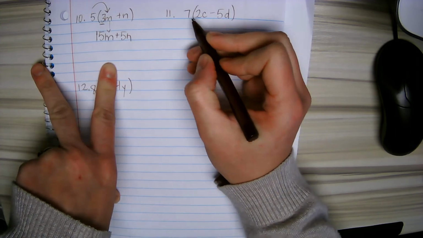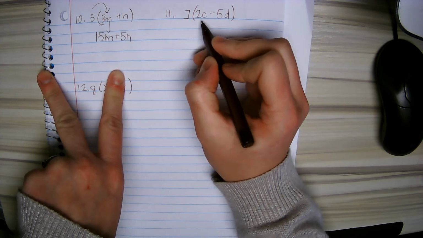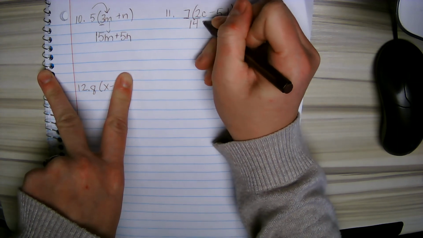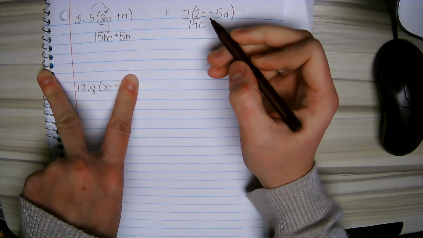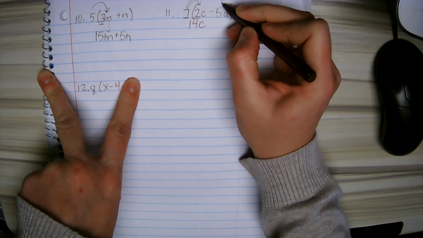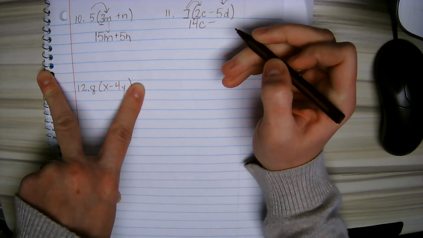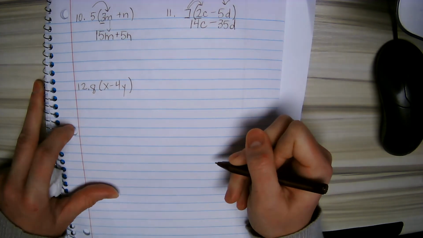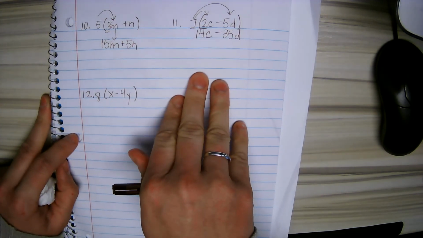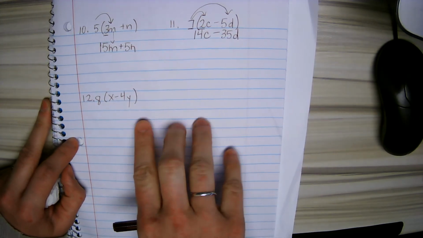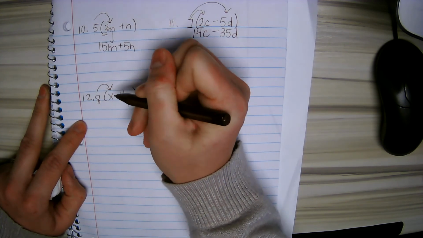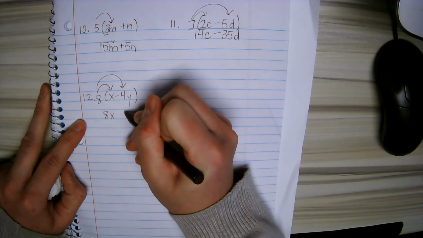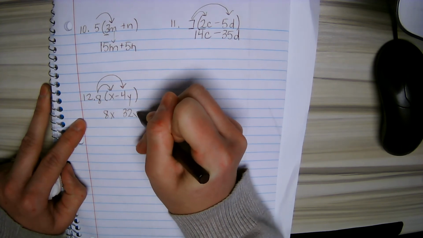That's not so bad, right? 7 times 2, remember we're multiplying that number outside the parentheses by the coefficient, so 7 times 2 is 14. But remember, it's also being multiplied by the c, and after we do the first term, we have to do the second term. 7 times 5 is 35, and don't forget that letter D. So even though it looked a little bit tricky, hopefully now that you've seen it, you can definitely do it, right? 8 times x is, of course, 8x, and 8 times 4 is 32, but don't forget that y.